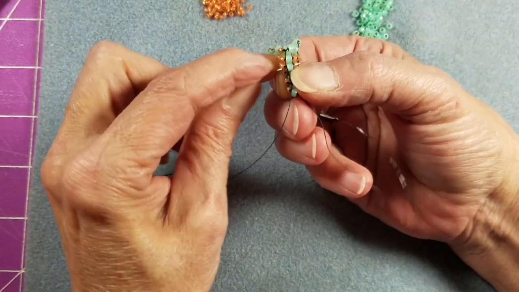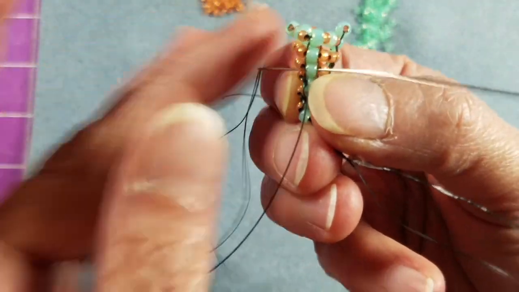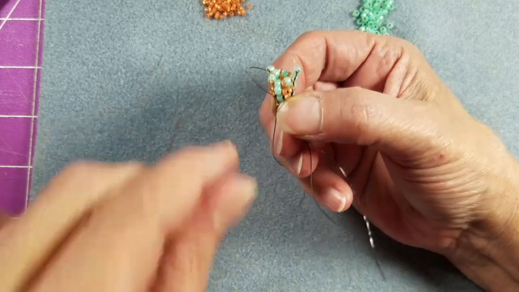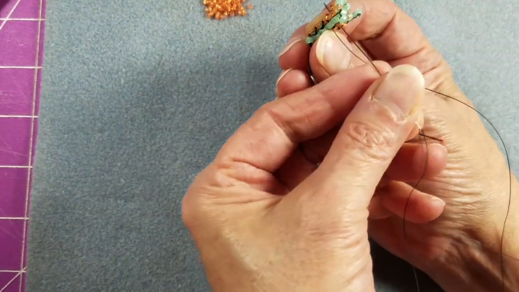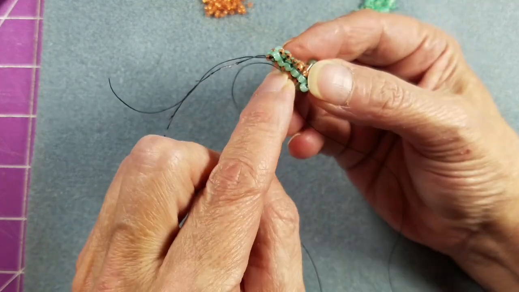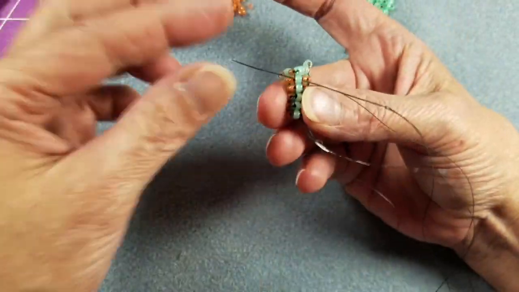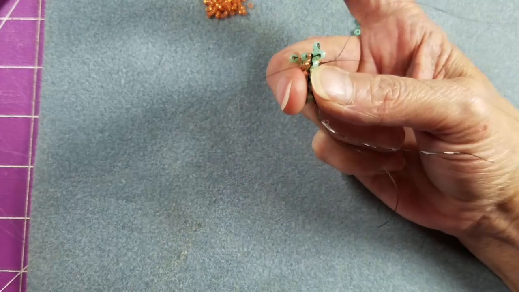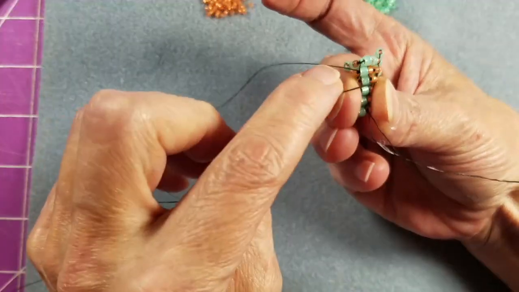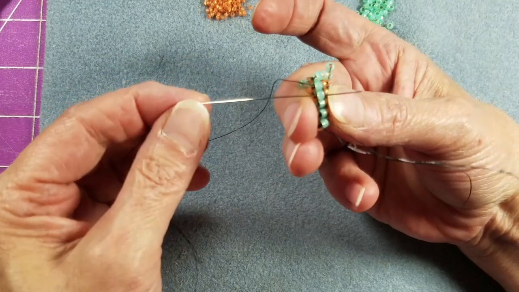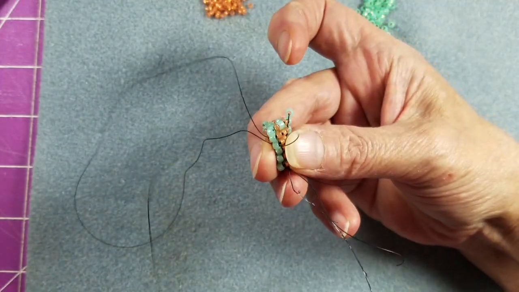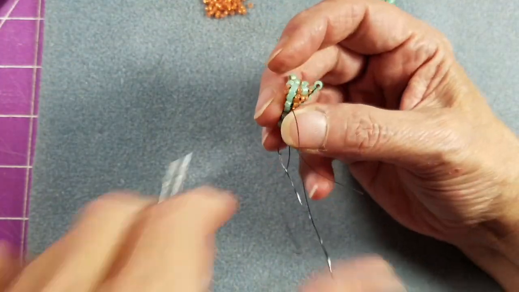And I'm going to come into this 8 on the next row over, or the next column over, I should say. And I'm going to go back through the bead above it, just the 8, not the 11, from right to left. And then I'm going to lock my thread one more time. I'm going to come through the one below it, left to right. And so now my thread is super secure and I don't have to worry about it.